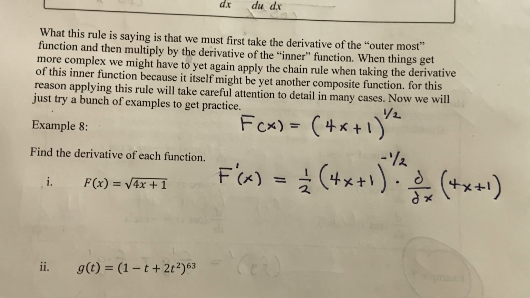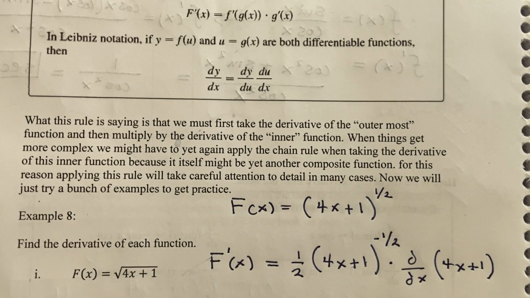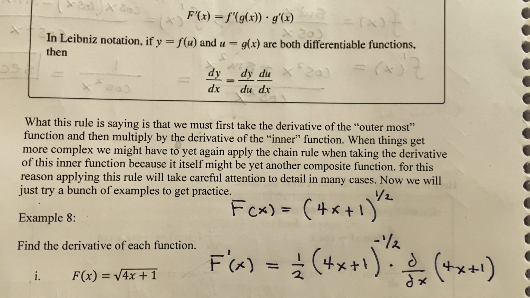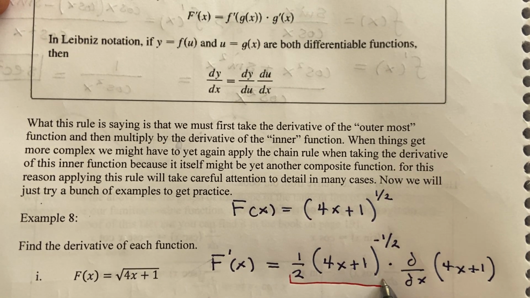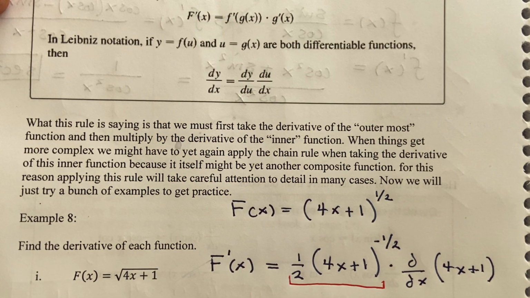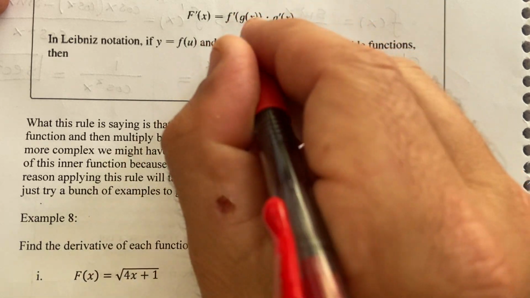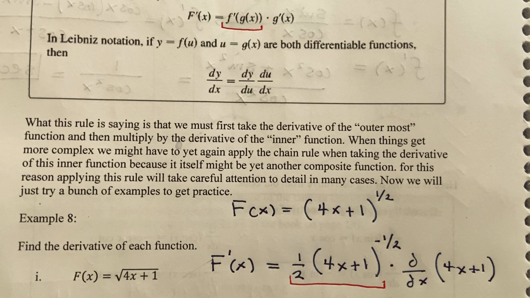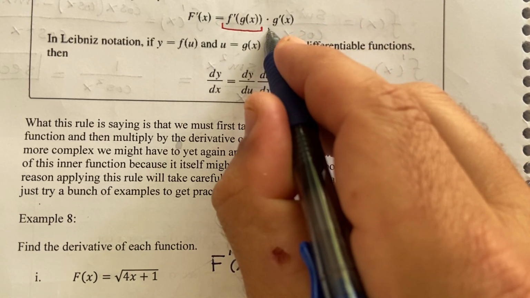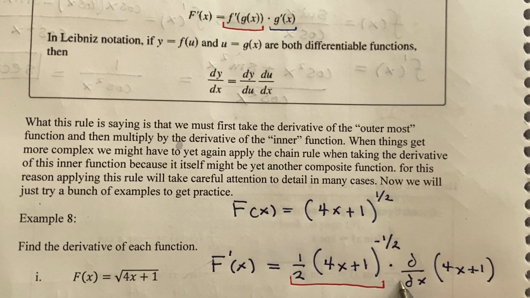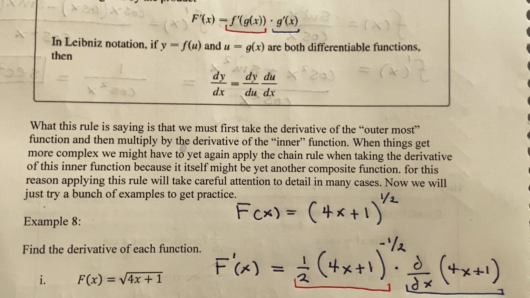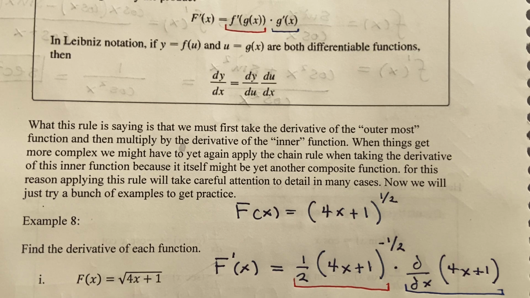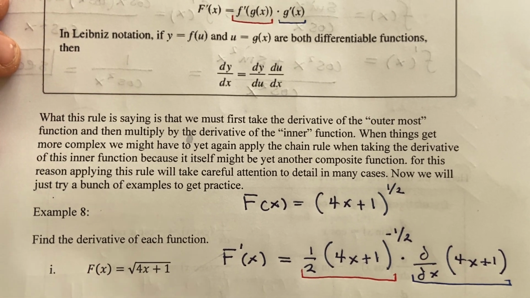So let me highlight a couple things here maybe. This piece right here is what I just did. So this first piece, that's the derivative of the outermost function. That's this part. And then what it says is to multiply by the derivative of that inner function, and that's what I'm setting up here. I haven't actually differentiated yet, but I'm just setting that up just to break it down into steps.